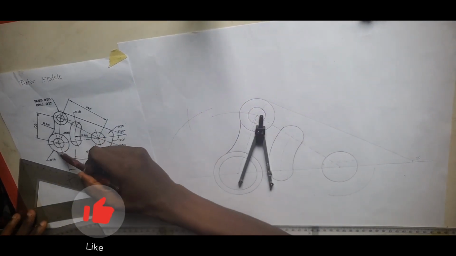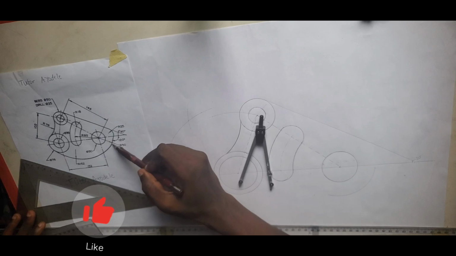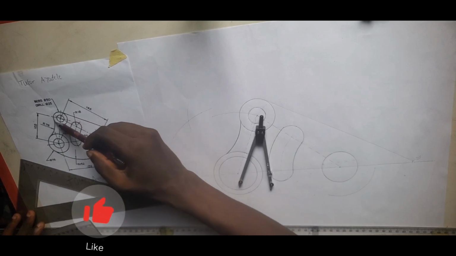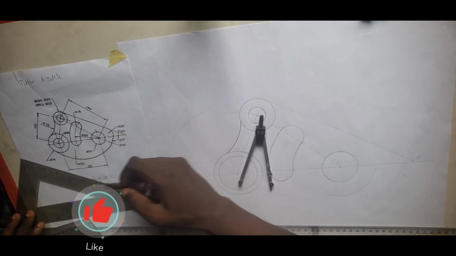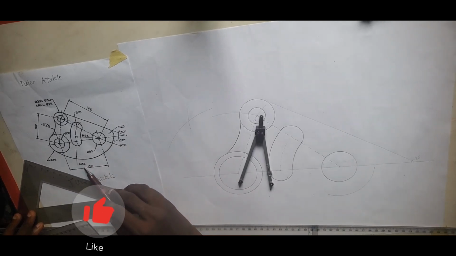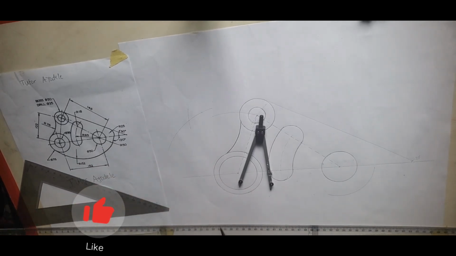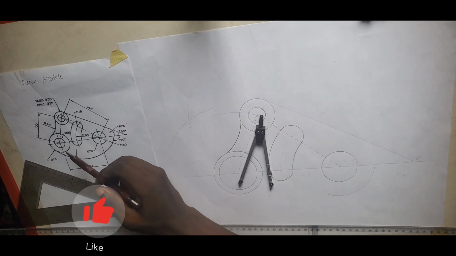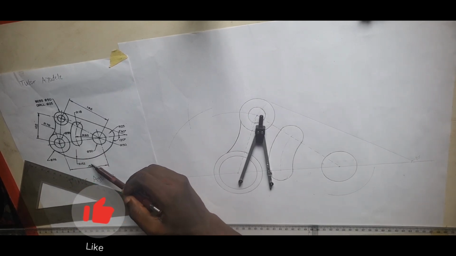Then you see that there's an arc that comes like this, an internal arc. That is, if I make this one complete circle, it will form around somewhere. So it's internal. So the internal arc has a radius of what? A radius of 152 millimeter. But I will need to subtract the radius of this bigger circle from it.